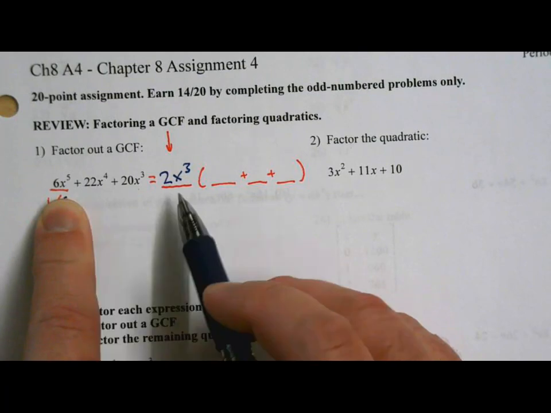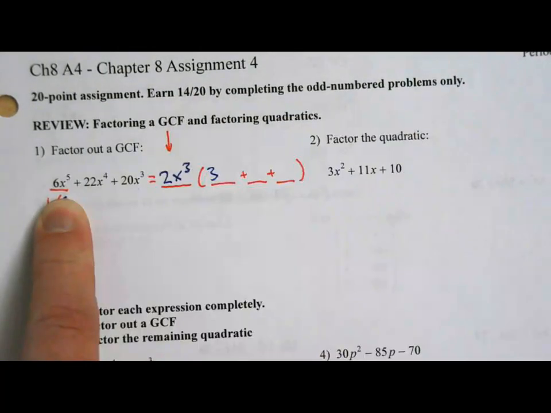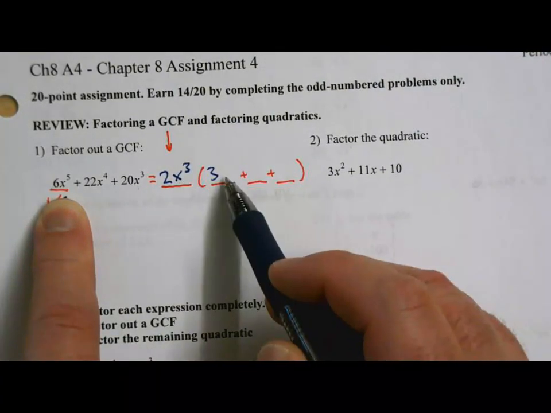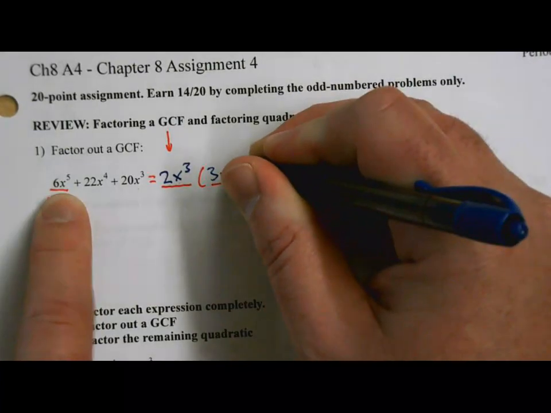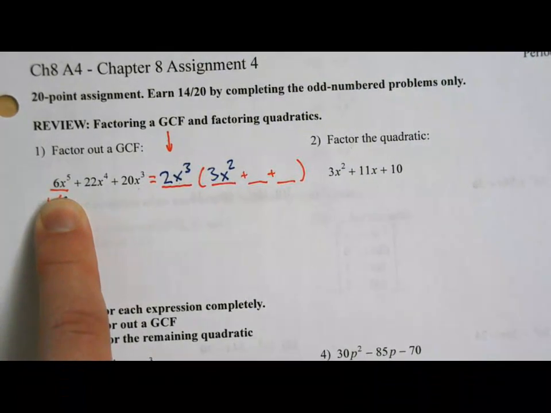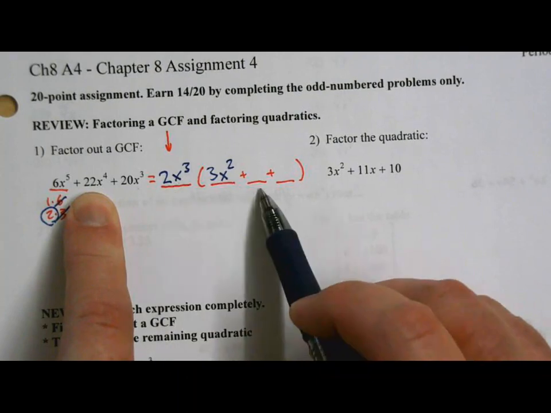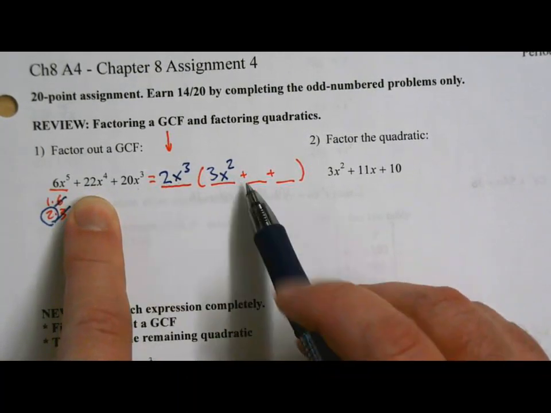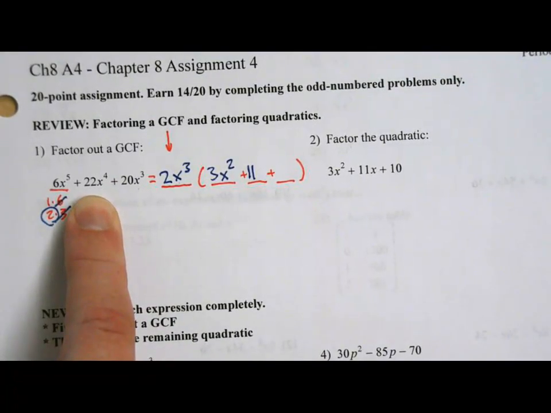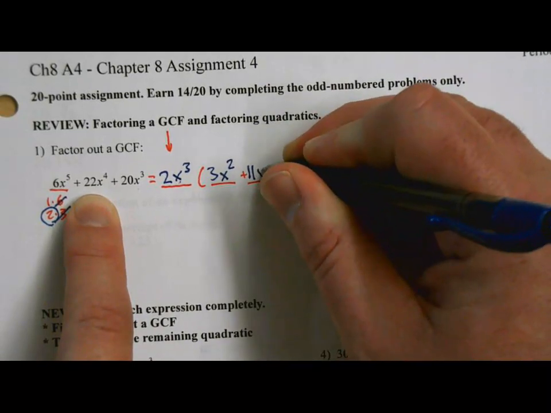So 2x to the third, this must be a 3, because 2 times 3 would get me 6. And then I need x to the fifth. I've got x to the third. I need 2 more x's to get up to x to the fifth here. So 3x squared. My next term needs to multiply to give me 22x to the fourth. So 2 times something gives me 22. I think that's 11. And I need x to the fourth. I've already got x to the third being multiplied. I need 1 more x here.